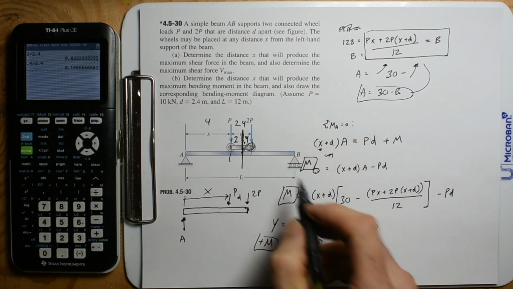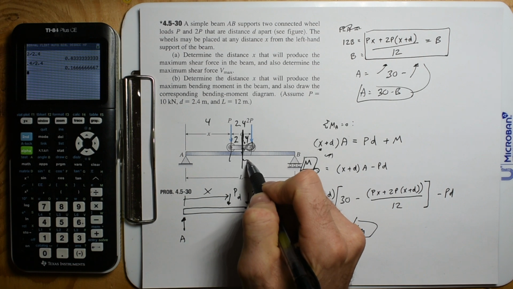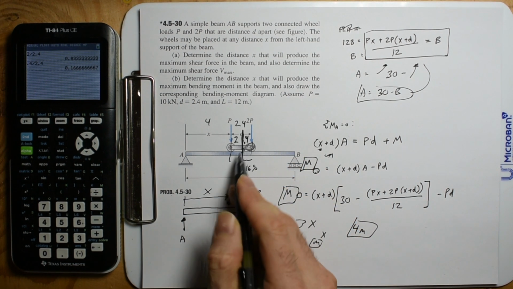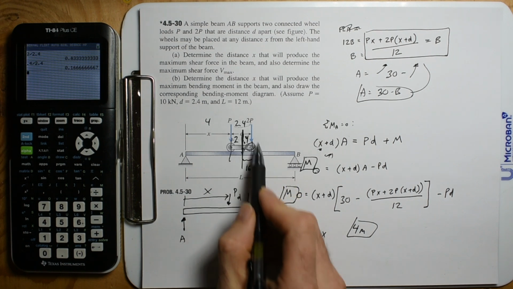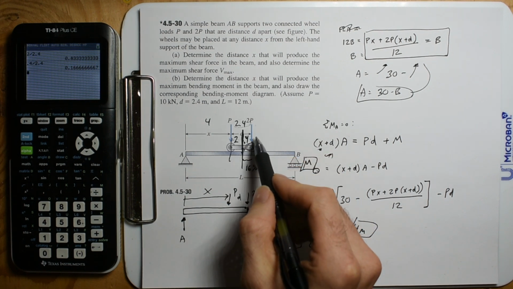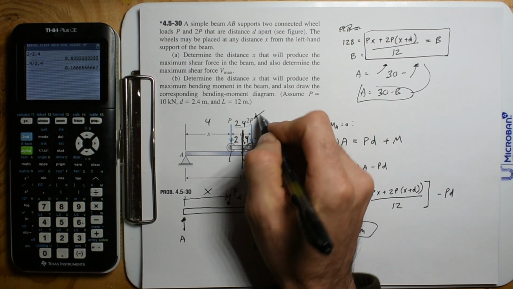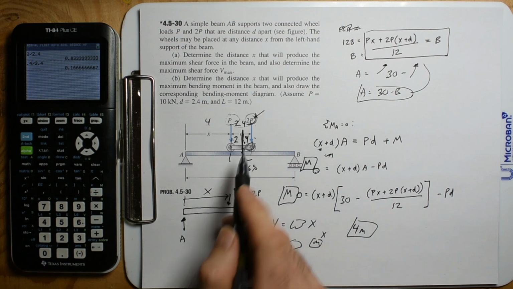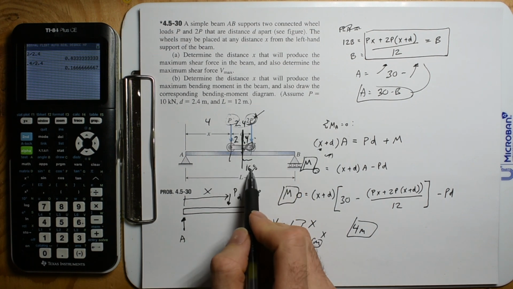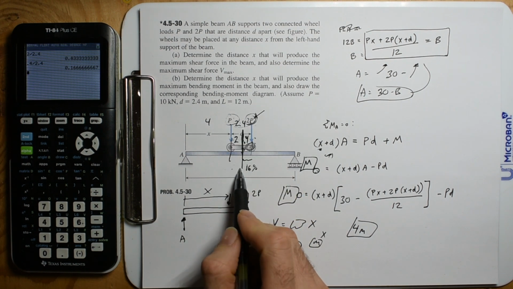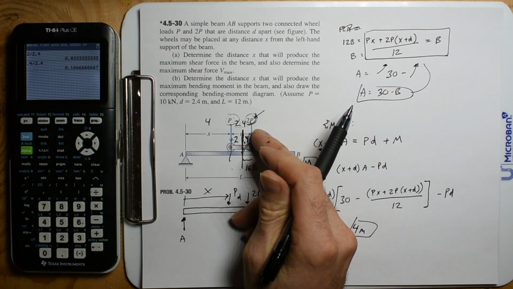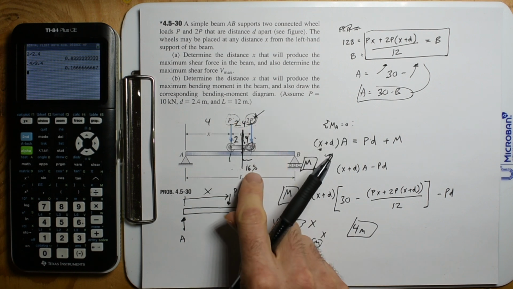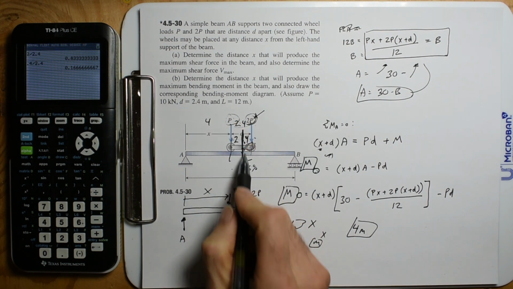I can't rack my brain as to exactly why. And this value is going to change. This 16% of this distance 2.4, making this moment the biggest, will change depending on this 2p versus this p. If these were the same, obviously this distance would be 50-50. But it's just interesting how one is half the other, and then this is your ratio between those distances.